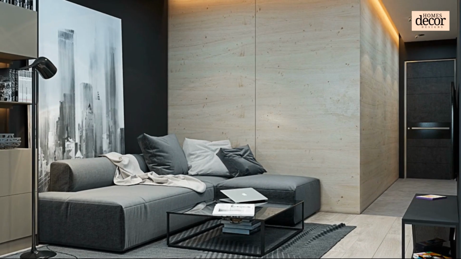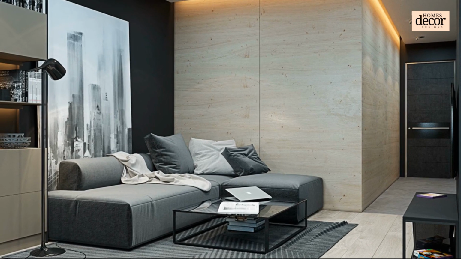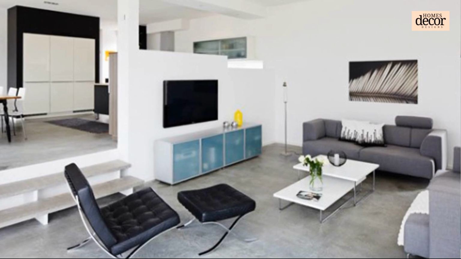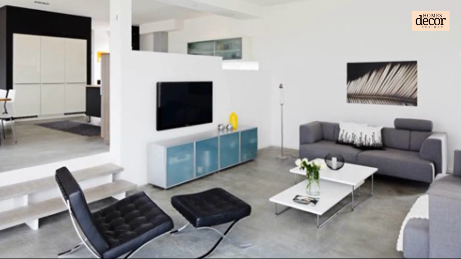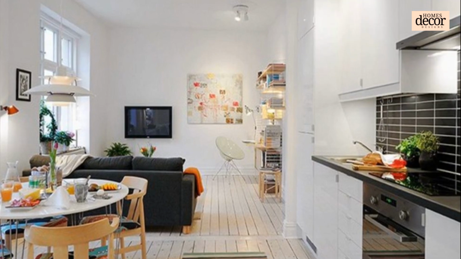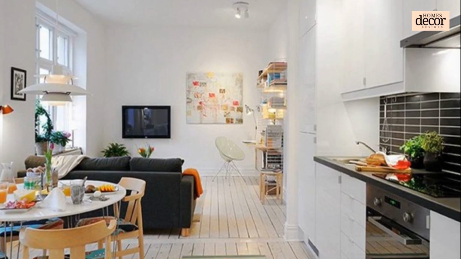Designing a small apartment can be challenging, but with the right ideas and techniques, you can create a space that is both functional and stylish. Whether you're looking to maximize space or decorate on a budget, the key is to be creative and resourceful. With these small apartment design ideas, you'll be on your way to creating a space that you'll love coming home to.